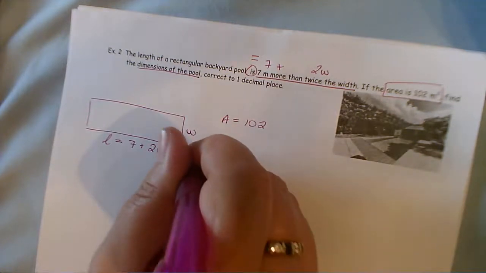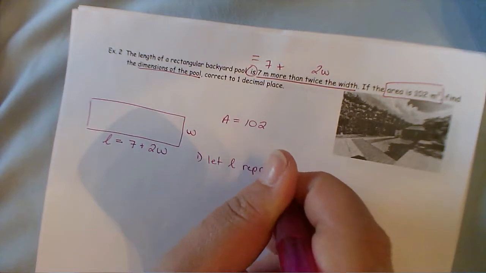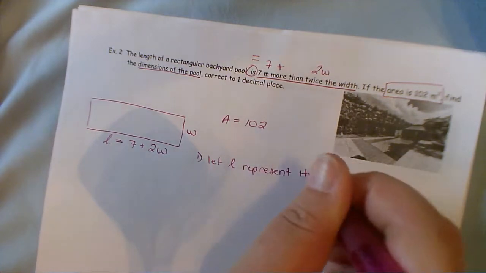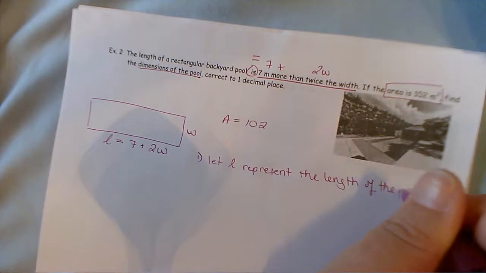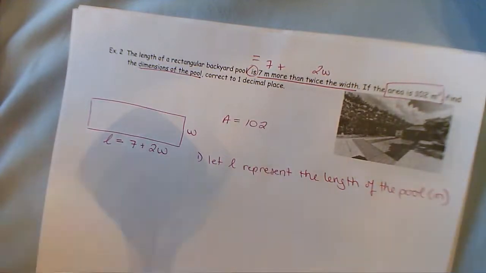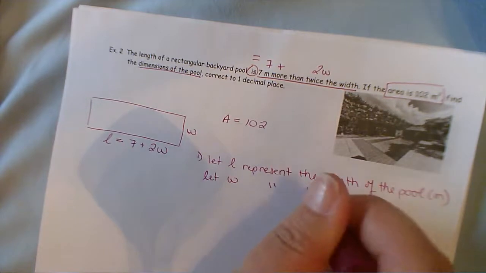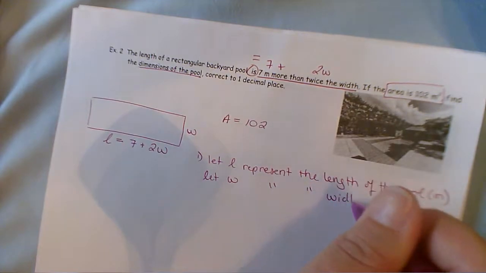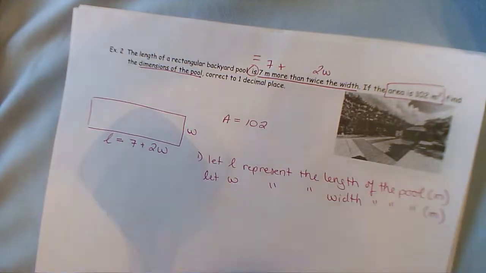So the first thing you do is you say, let L represent the length of the pool, and again, units. That's what the sentence needs to look like. Let W represent the width of the pool in meters. Make it look like that, please.